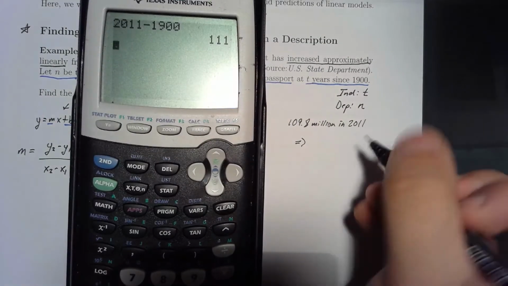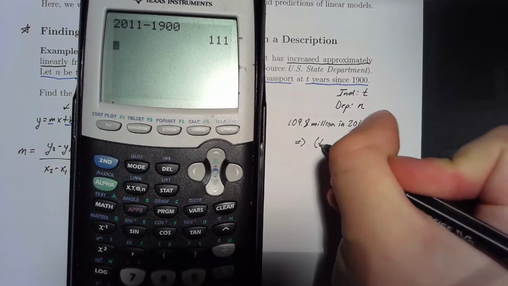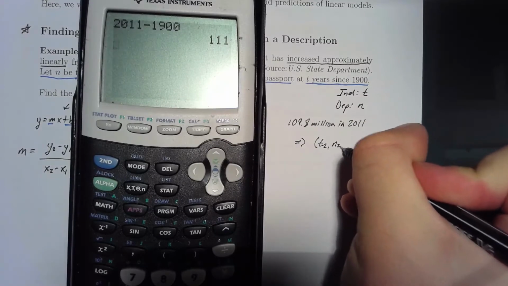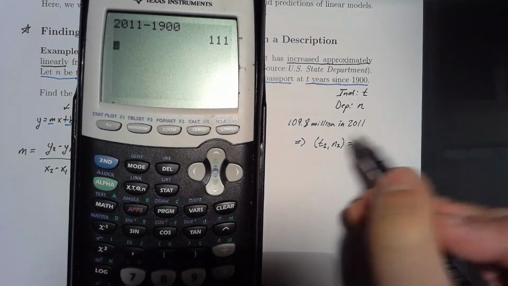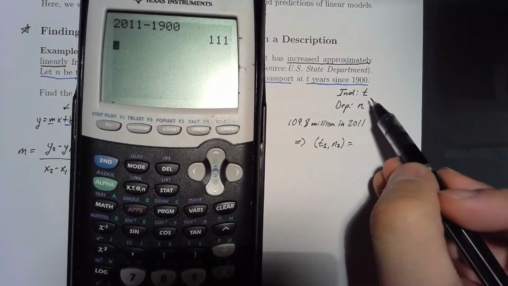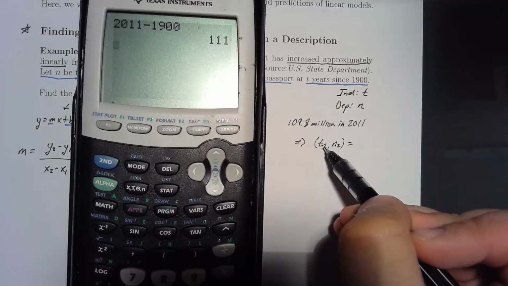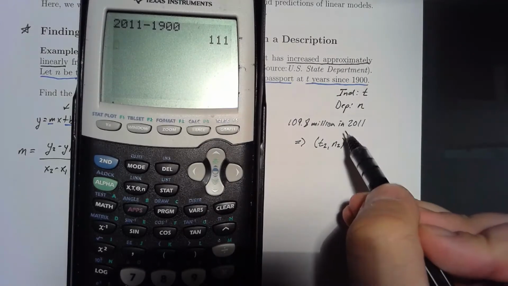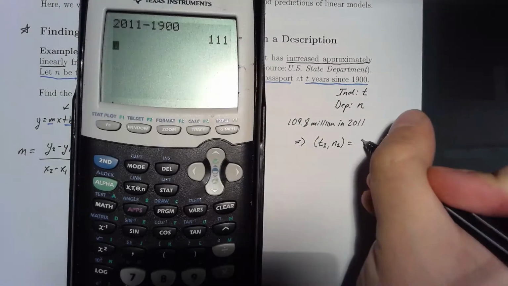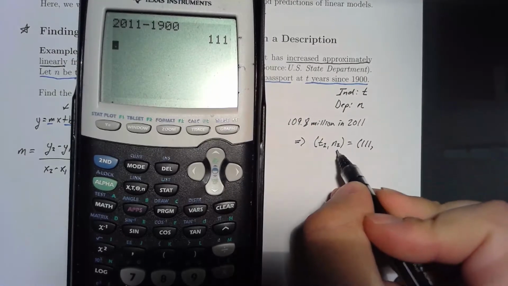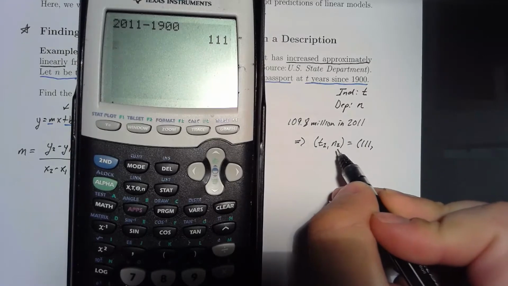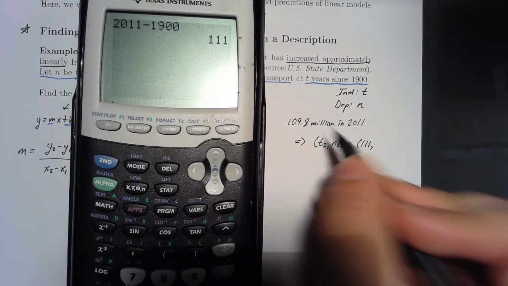As an ordered pair, t2, n2, because this is independent, comma, dependent. So that's the number of years since 1900, which is 111, comma, the number of Americans with a passport in millions, which is 109.8.